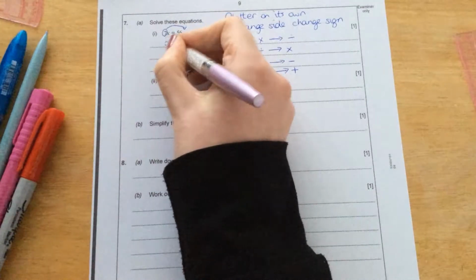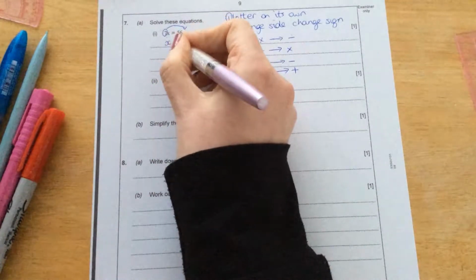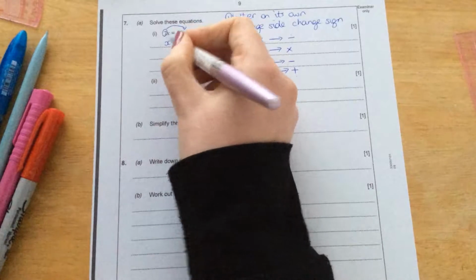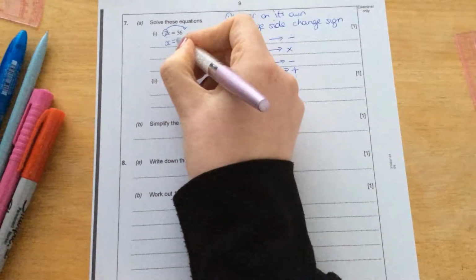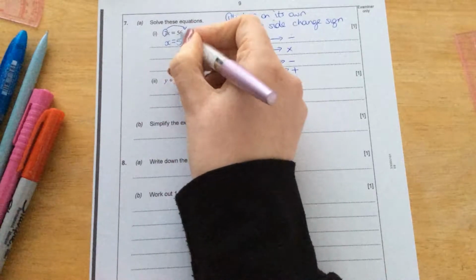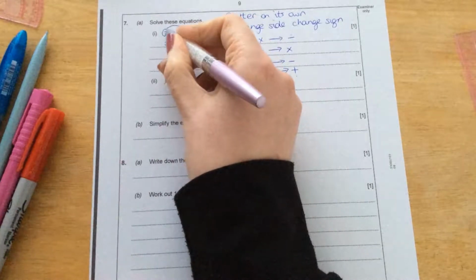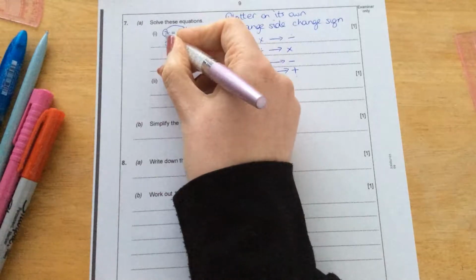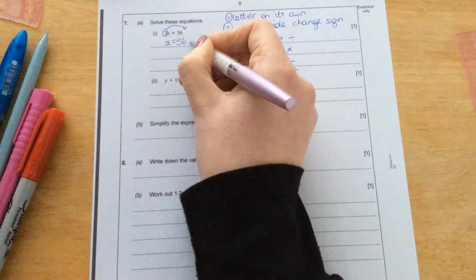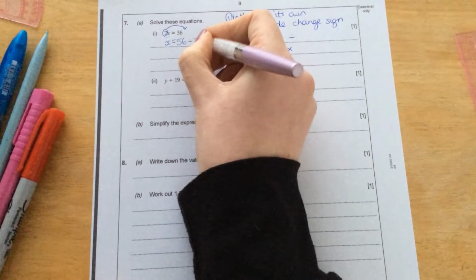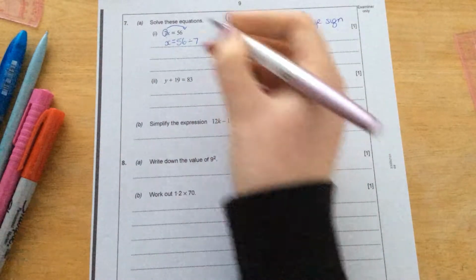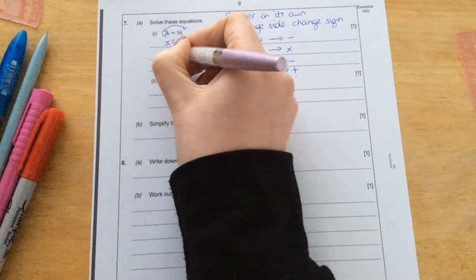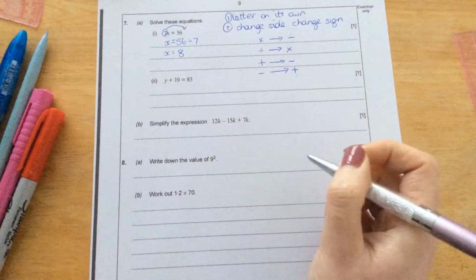So we want the x on its own, so we write the x there. When we're doing equations, we need to keep our equal sign in a nice straight line. So 56 was already there. Don't be rude and steal its seat. Now we bring the 7 across. So we said it was a times by 7 over here. On this side, it'll be a divide by 7. So how many 7s go into 56? X equals 8 for 1 mark.